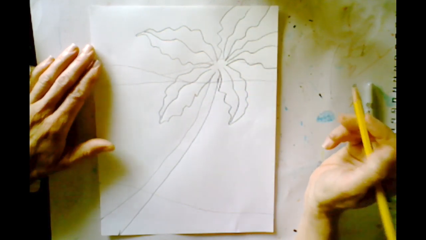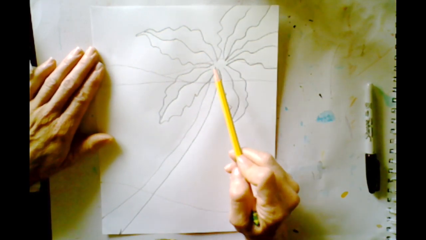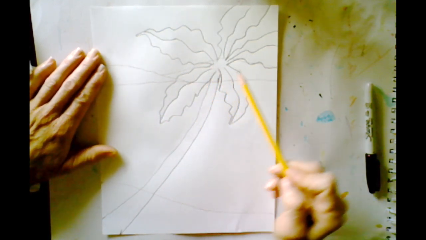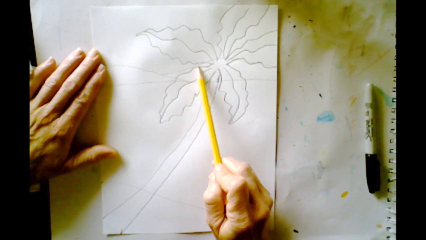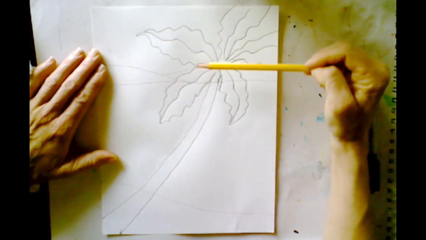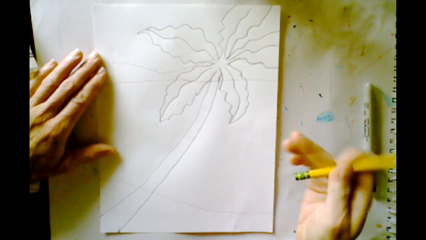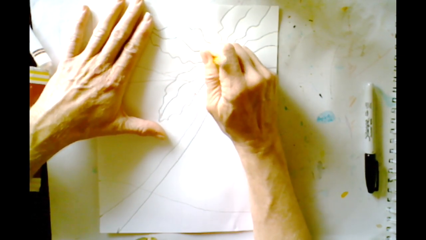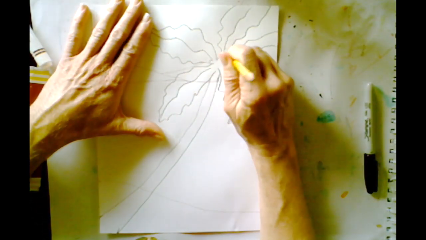So this area here, this used to be our mountain. So anywhere, the mountain is obviously behind the palm tree because it's very far away. So you can erase anywhere where the mountain overlaps your palm tree, or we can just color over it later.